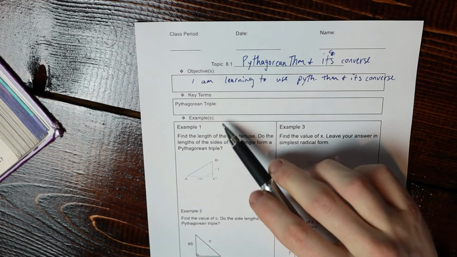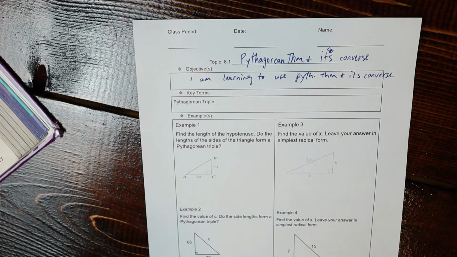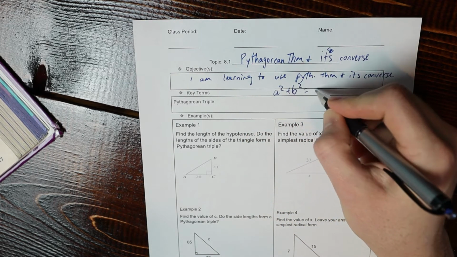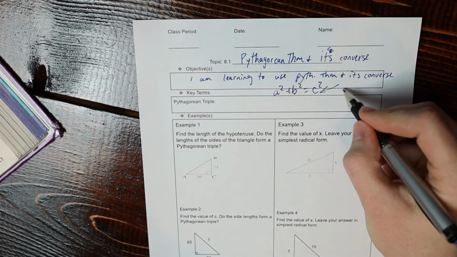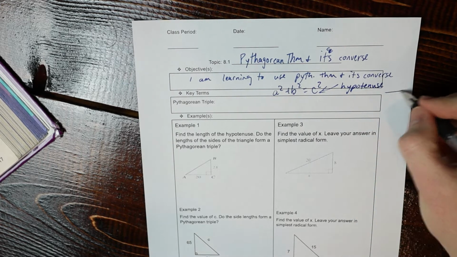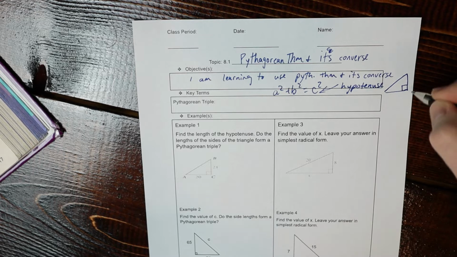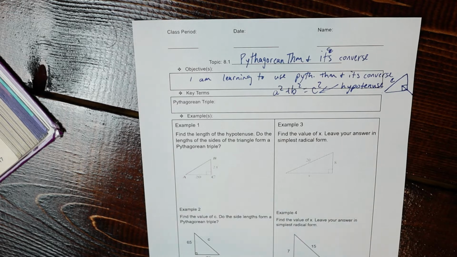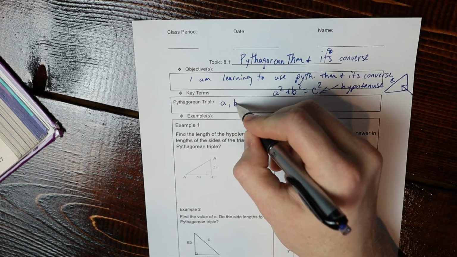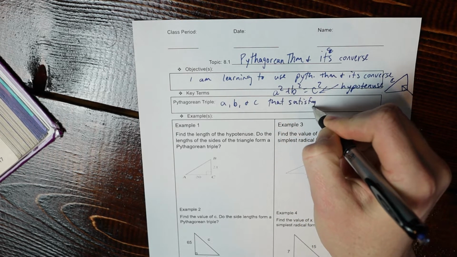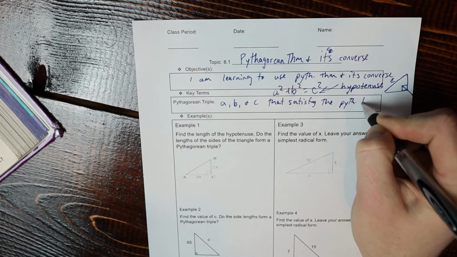And you're going to see that we have actually a key term here for the first time in a while. Your key term is a Pythagorean triple. Pythagorean theorem is a squared plus b squared equals c squared. And this is only for right triangles, where c is the hypotenuse, or the longest side. The way that you know which side is the hypotenuse is the right angle has an arrow pointing toward the hypotenuse. You always want that longest side to be C. Your Pythagorean triple are just A, B, and C that satisfy the Pythagorean theorem.